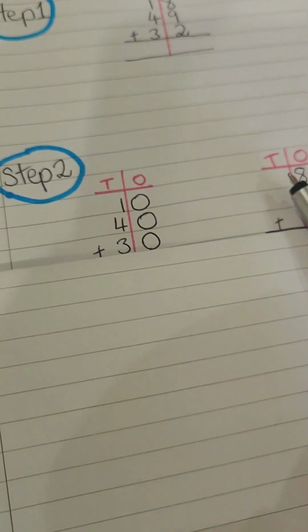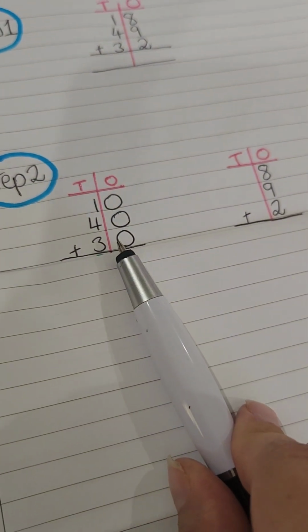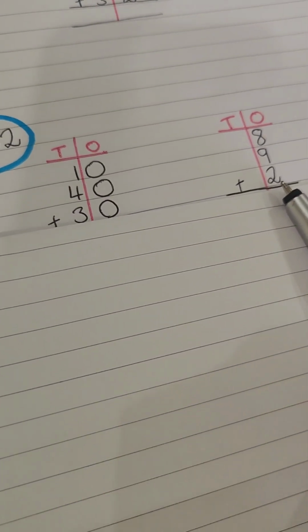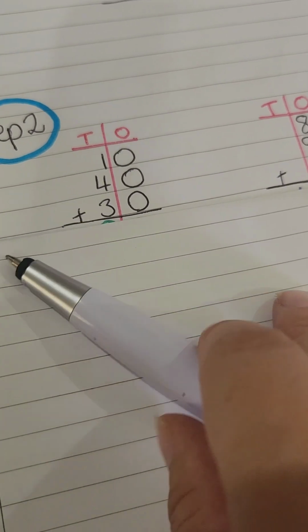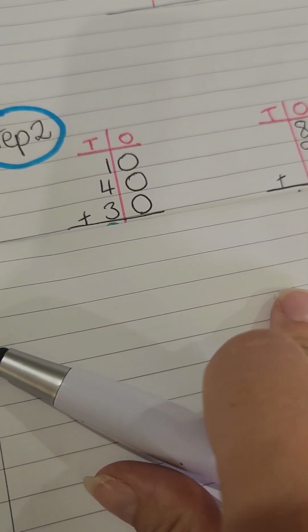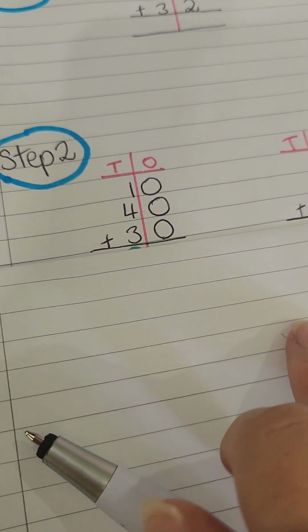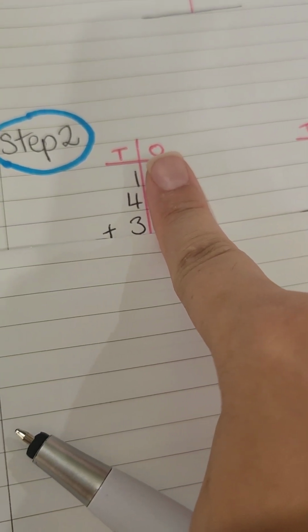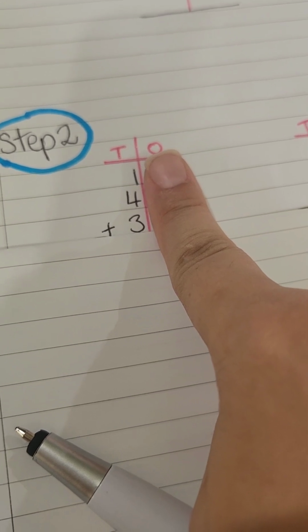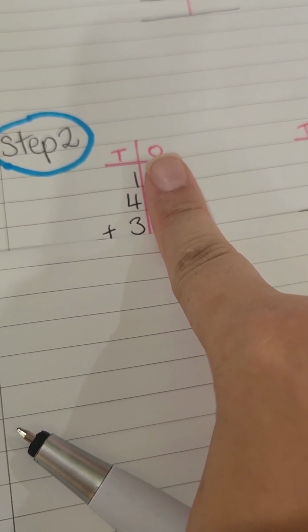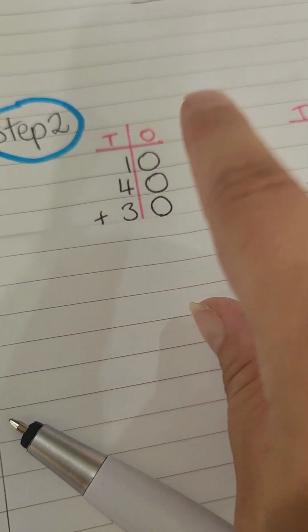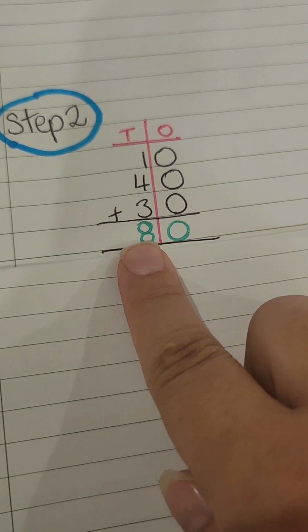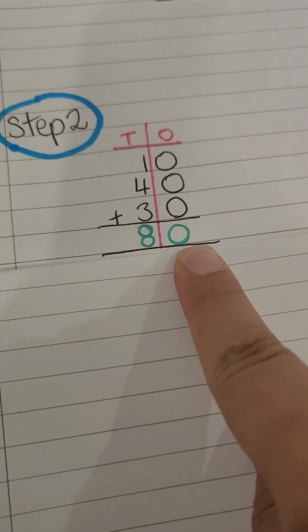We have two sums. One is our tens values being added together, and our second sum is our one values being added together. Our first sum will be 10 plus 40 plus 30. And this can be further simplified by removing the zeros to make the sum 1 plus 4 plus 3, which equals 8. Now don't forget to add that 0 again that we removed, giving us the number 80. The 8 is in the tens and the 0 is in the ones.